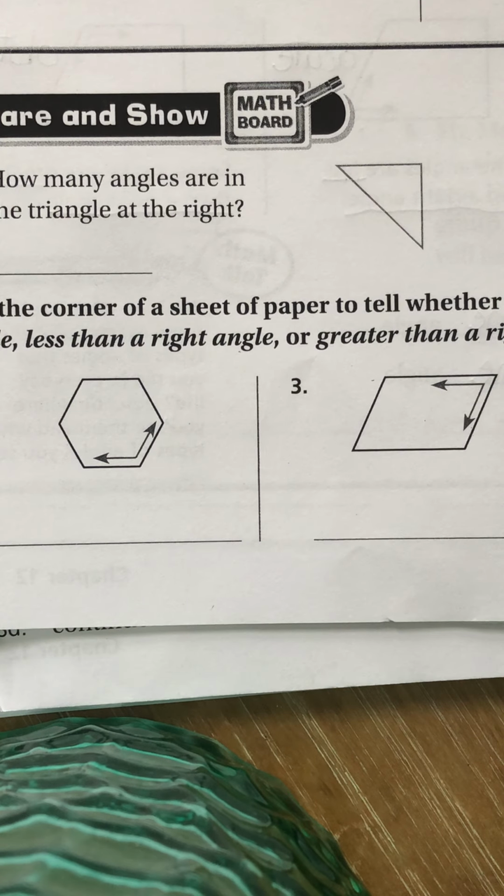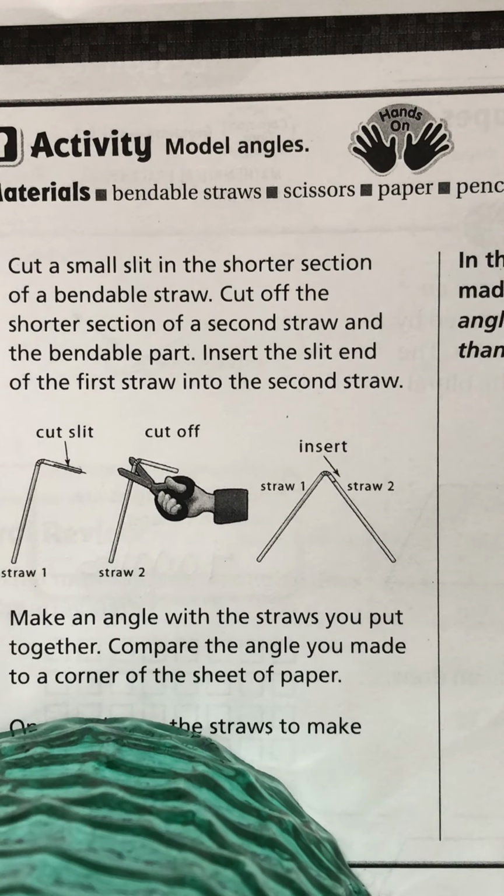All right, now I'm going to page 704. So everybody look, everybody's going to have to find page 704, and at the top it says activity.